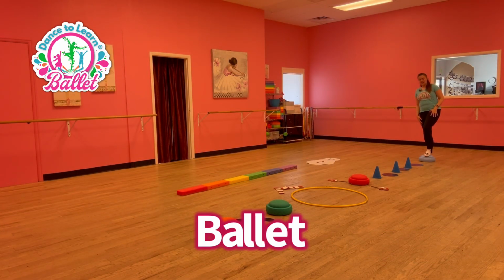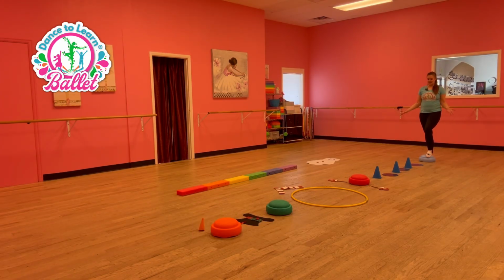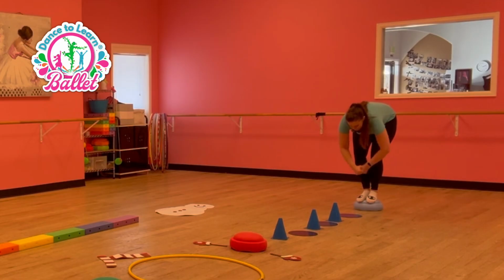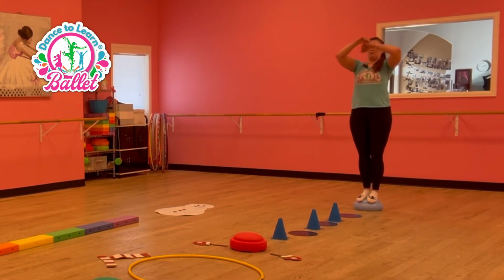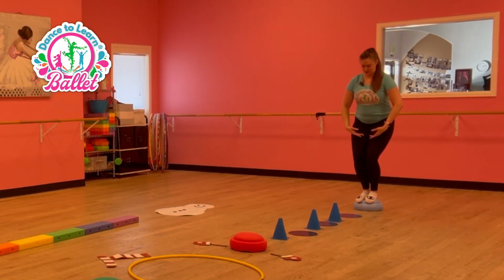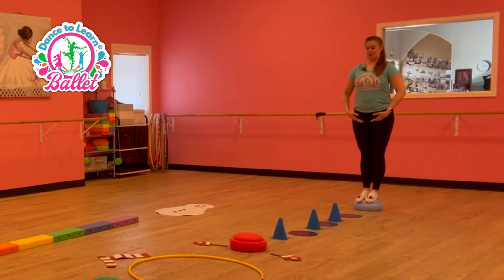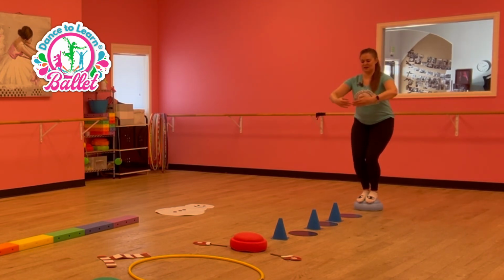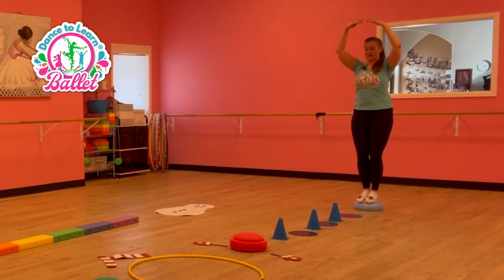So remember, we are exploring the dance concept of level. You could concept stack this with size as well. You're going to see, obviously, we have a small, a medium, and a large shape, so you could do sizes as well. We are going to roll up our snowball. And then with our port-de-bras, we're going to add a port-de-bras and a plie, low or preparatory first position, and our high fifth.